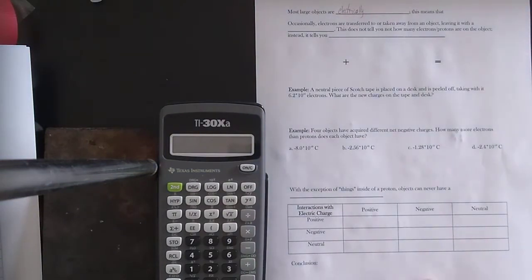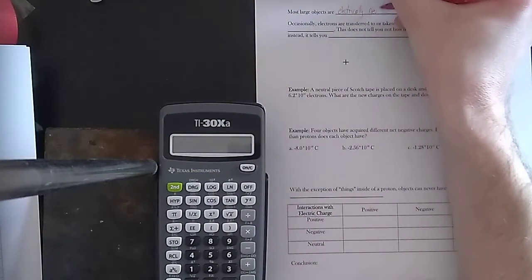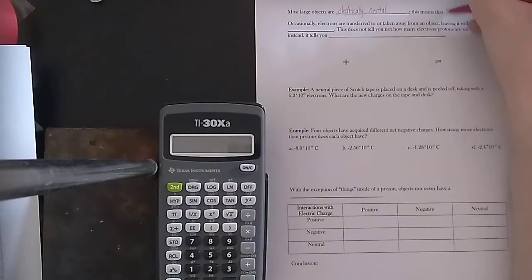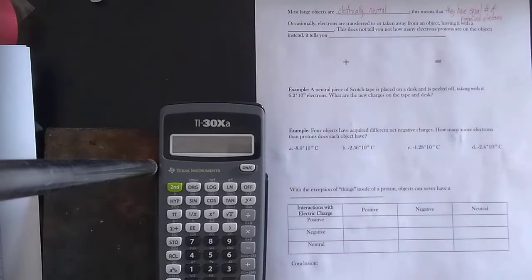I know it feels like that in the winter, but we're talking on average, most objects are electrically neutral, meaning they have equal numbers of protons and electrons. Okay? So neutral objects, it's not that they have no charge, it's that they have equal numbers of protons and electrons.